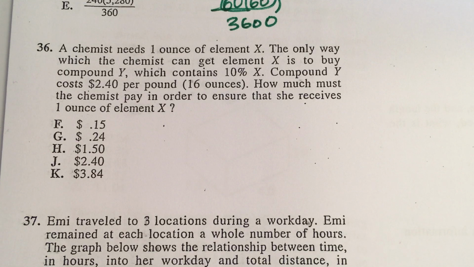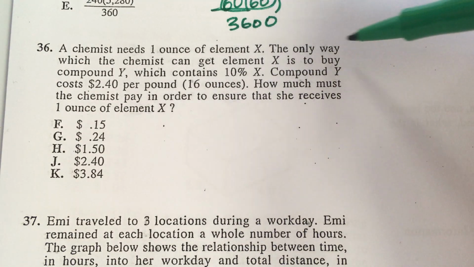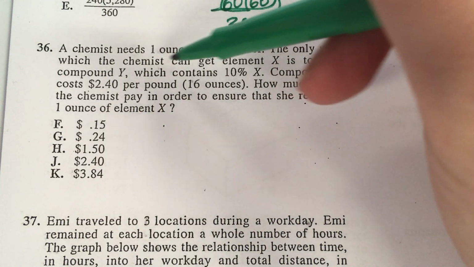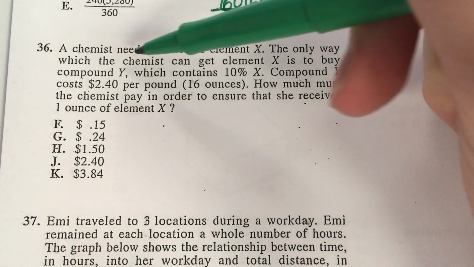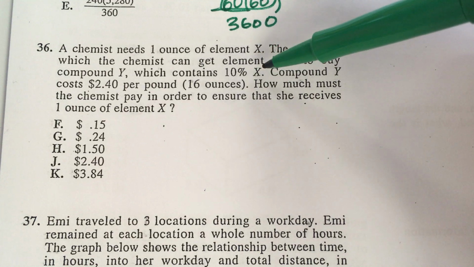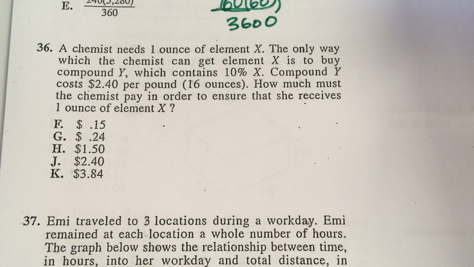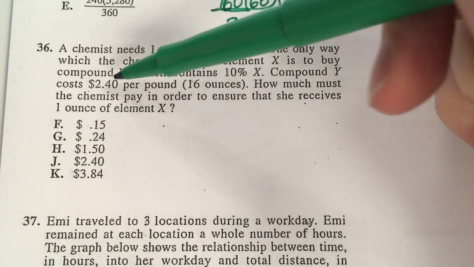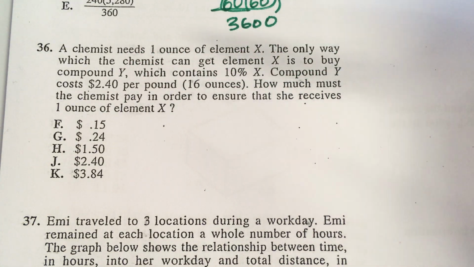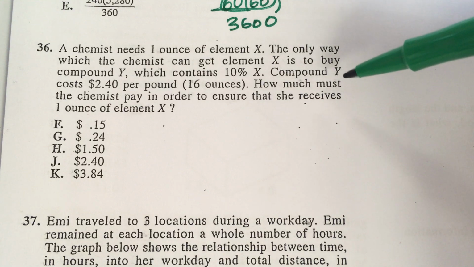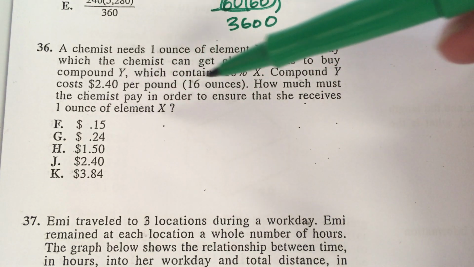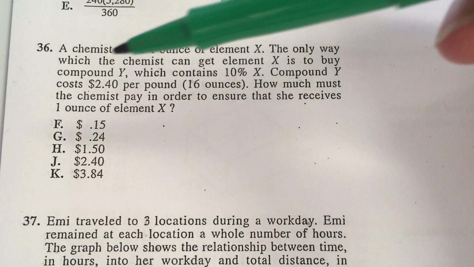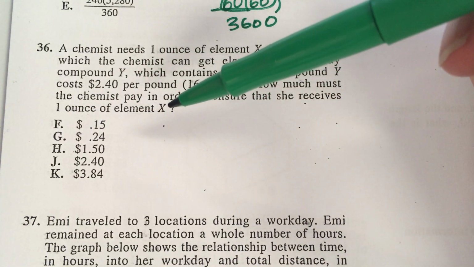For number 36, it says a chemist needs 1 ounce of element X. The only way that the chemist can get element X is to buy compound Y, which contains 10% X. So it's like 10% of X and 90% of something else. Compound Y costs $2.40 per pound, which is 16 ounces. How much must the chemist pay in order to ensure that she receives 1 ounce of element X?